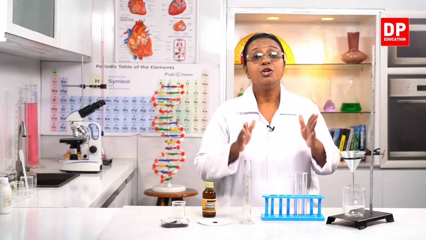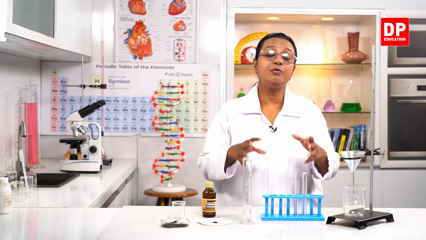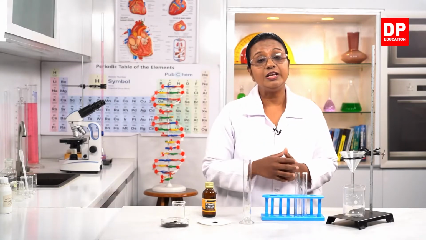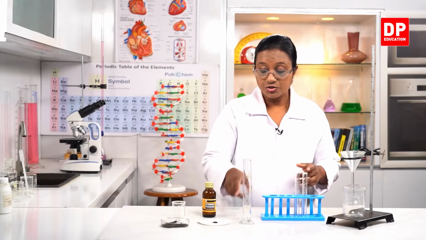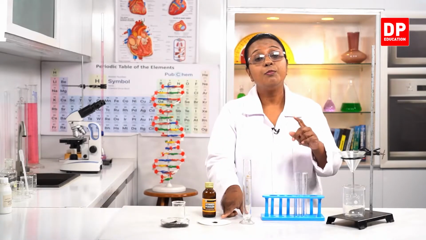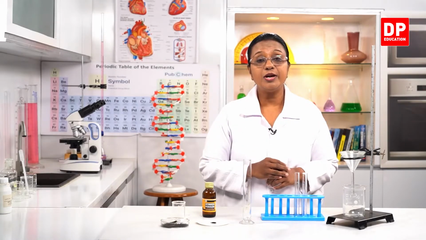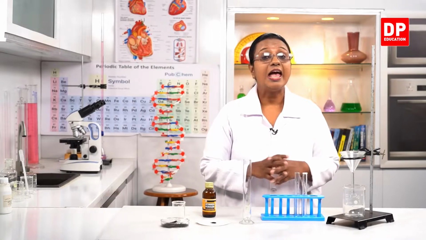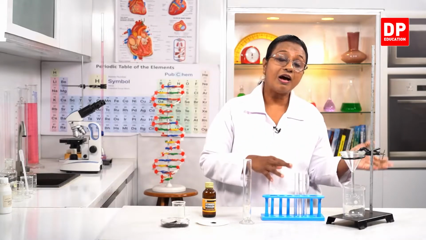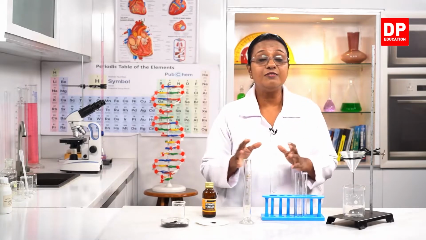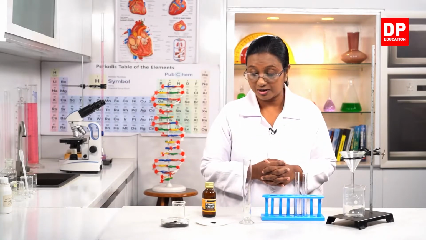To confirm that the catalyst is not consumed during the chemical reaction, we need to weigh the mass of the catalyst initially. So here I have already weighed 0.2 grams of manganese dioxide. And once the reaction is complete also, we will have to filter it, dry it and weigh it again to confirm that you have the same amount of catalyst remaining after the reaction.